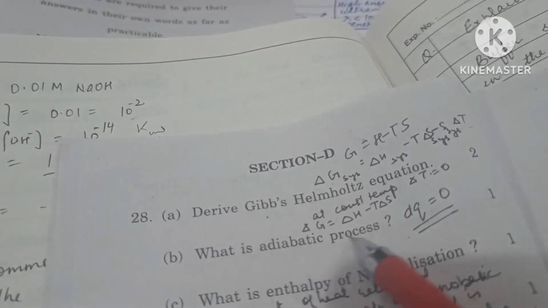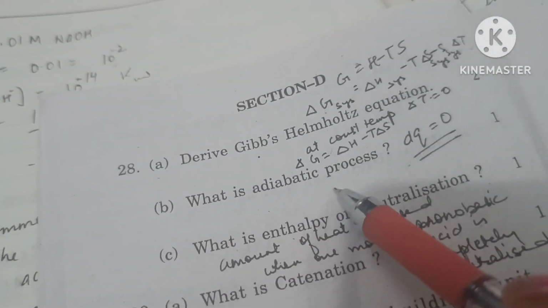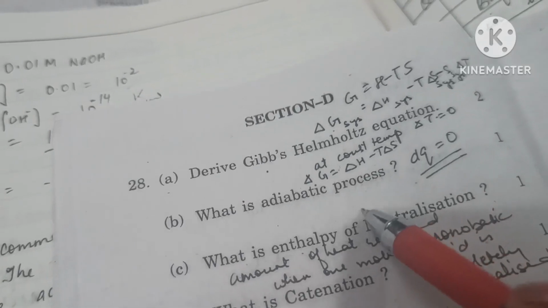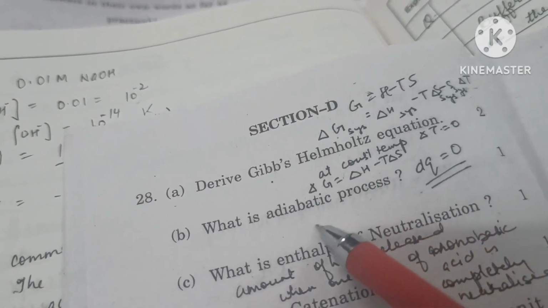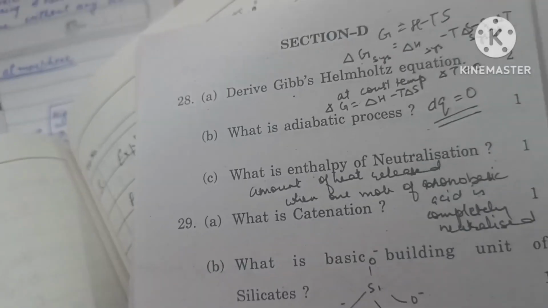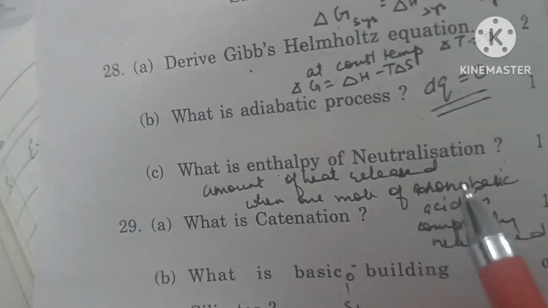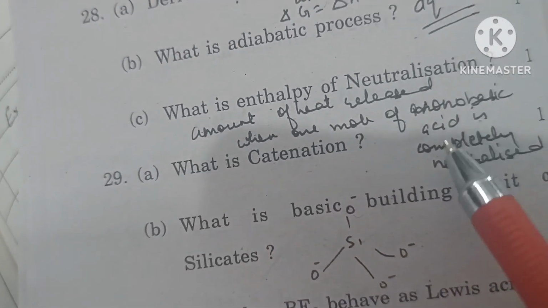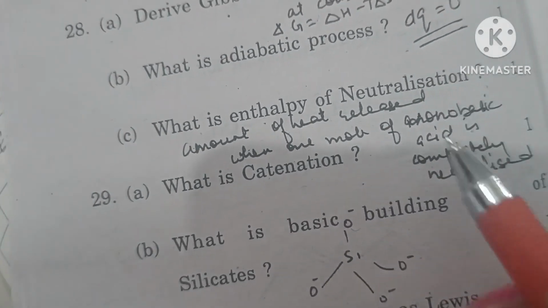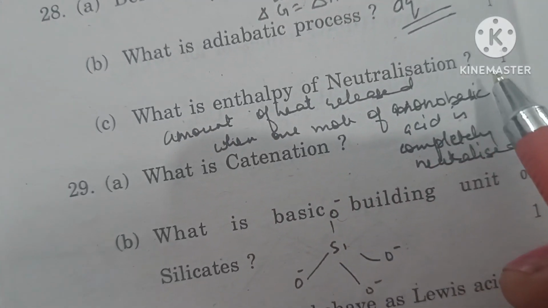Then what is adiabatic process? A process in which the heat is neither absorbed nor given out is called an adiabatic process. What is enthalpy of neutralization? The amount of heat released when 1 mole of a monobasic acid is completely neutralized is called enthalpy of neutralization.